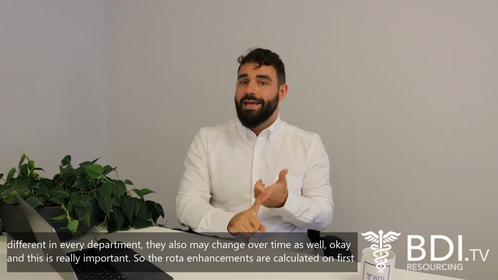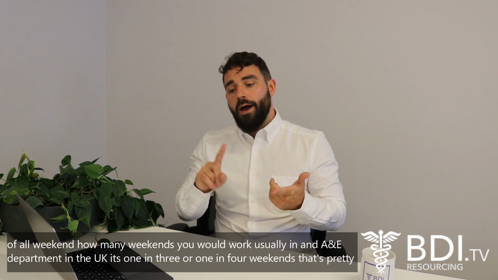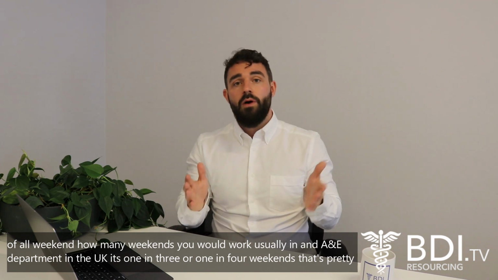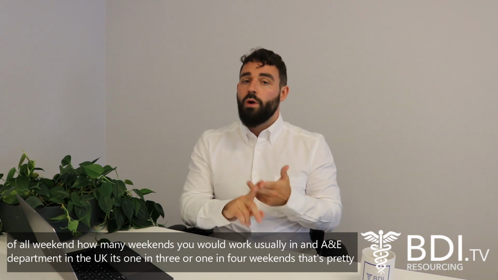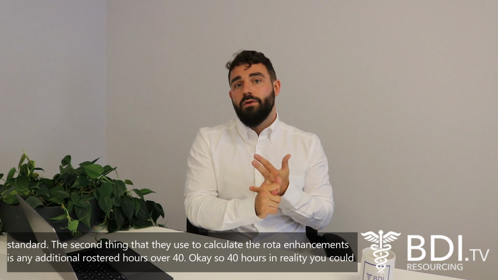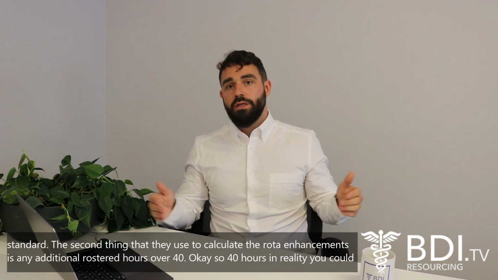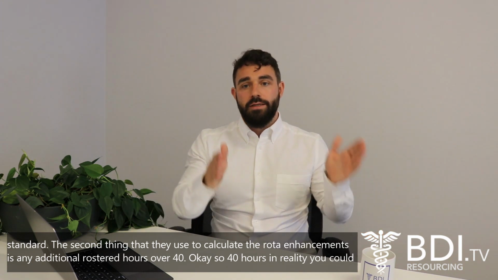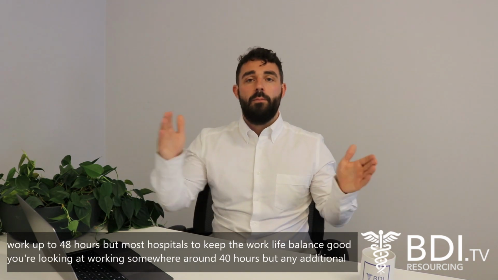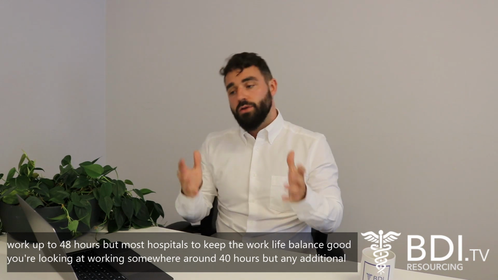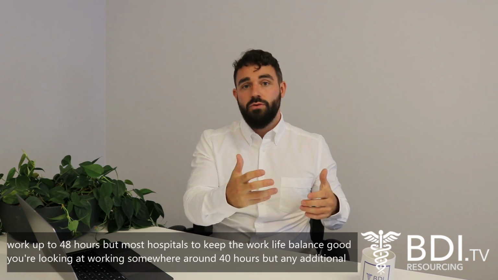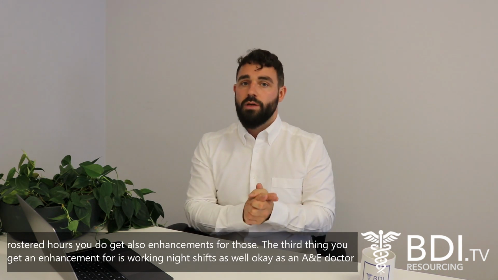So the rota enhancements are calculated on, first of all, weekends, how many weekends you would work. Usually in an A&E department in the UK it's 1 in 3 or 1 in 4 weekends, that's pretty standard. The second thing they use to calculate the rota enhancements is any additional rostered hours over 40. In reality, you could work up to 48 hours, but most hospitals, to keep the work-life balance good, you're looking at working somewhere around 40 hours. But for any additional rostered hours, you do also get an enhancement.